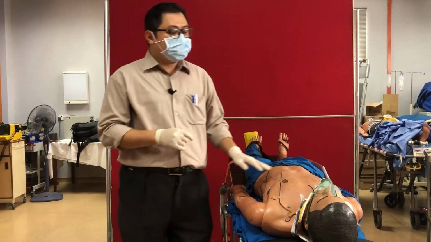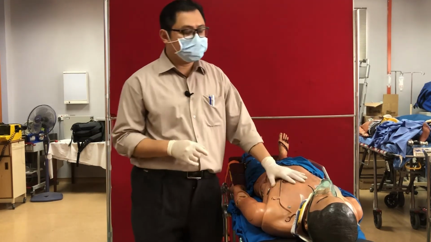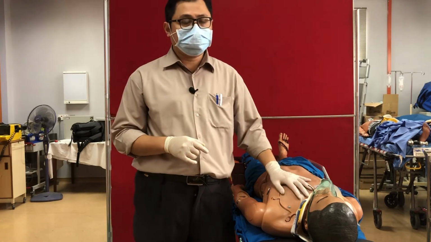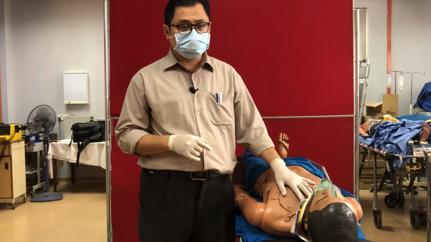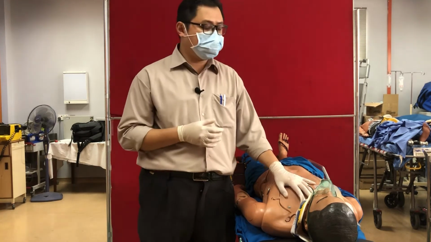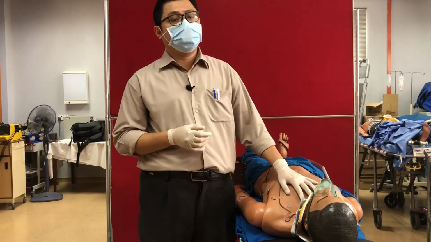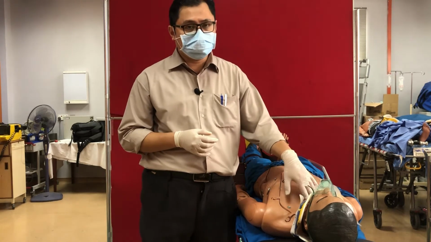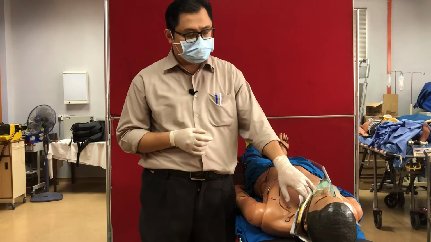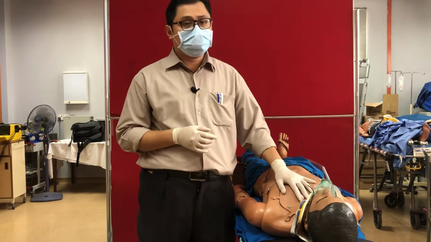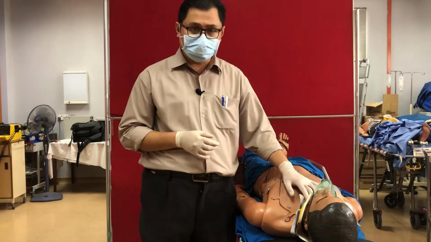Okay, so for the management, usually patients having this tracheobronchial injury have already passed away because of the very bad injury over the neck, over the head, over the upper chest. If able to come to the emergency department, usually in a very bad condition, during the airway step itself we already intubate the patient.